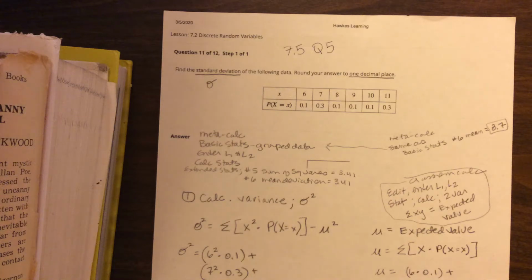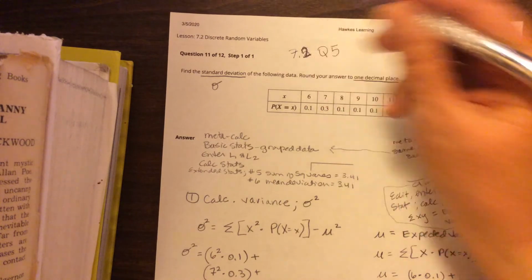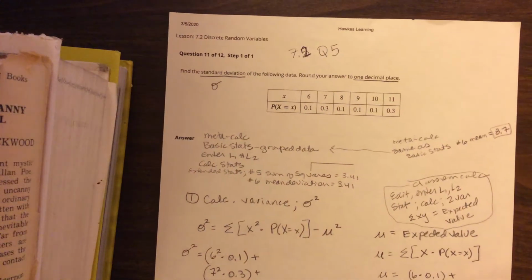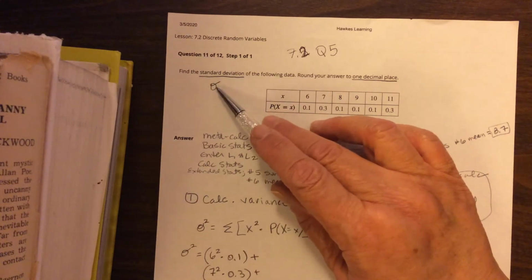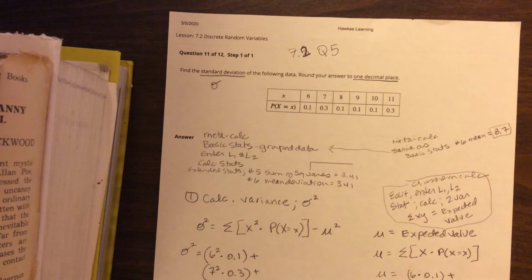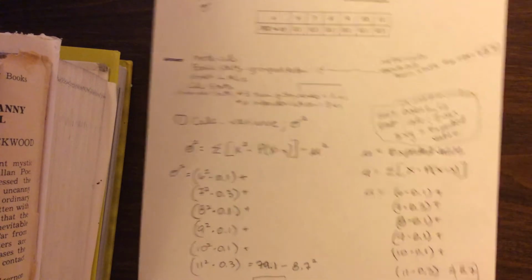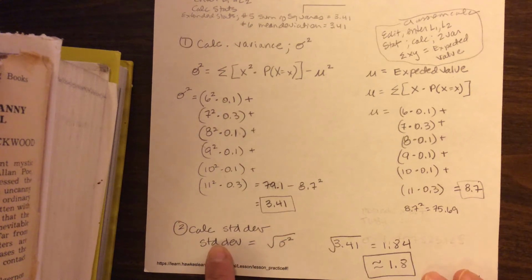Okay, this is in 7.2. This is going to be question 5 in this tutorial, and they're asking you to find the standard deviation. This is the symbol that we use for standard deviation, and I'm going to show you the long way first. So actually, right here is the formula for standard deviation.